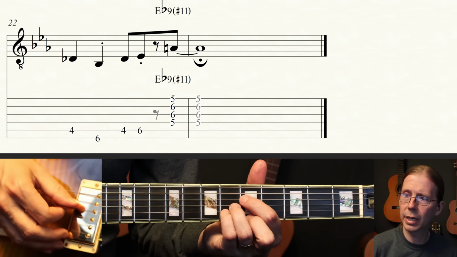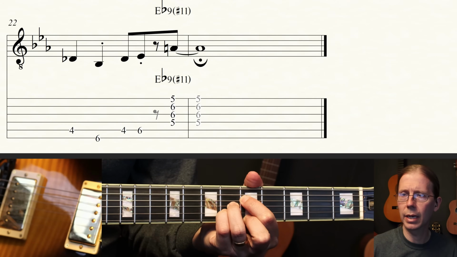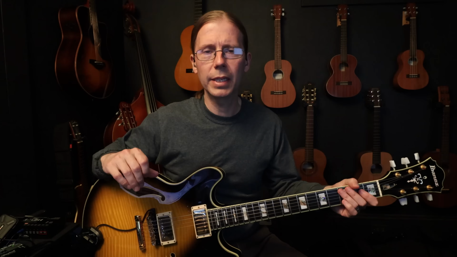And what I'm doing is playing this chord up here, E flat 9, sharp 11, and position 5. Okay, well that's the lesson.